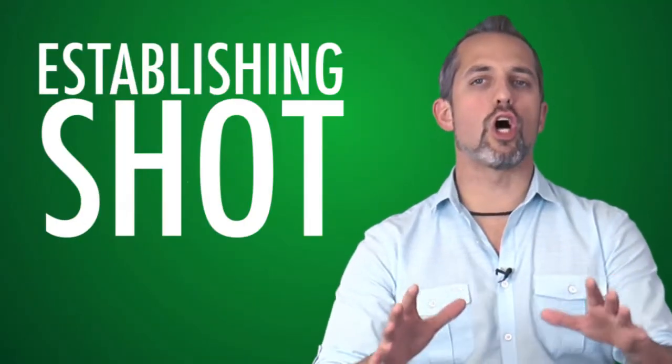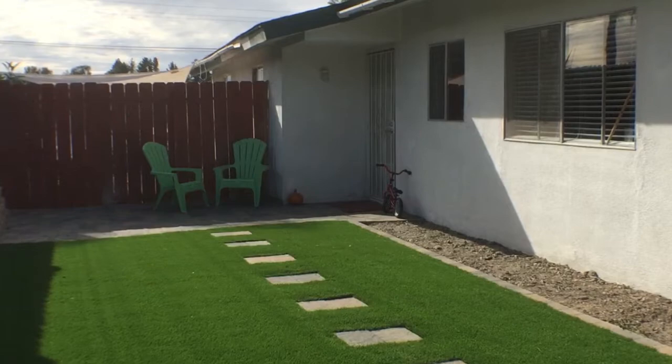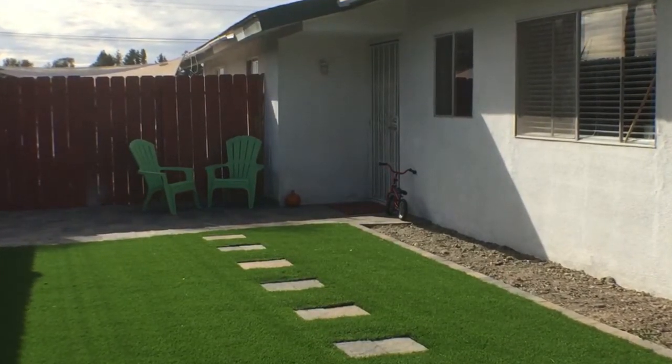The first shot is called an establishing shot. Really what that means is a wider view of where we are. Just get a nice solid shot of the outside of the house. You want about 7 seconds of that shot. Next, move inside to your staged living room.